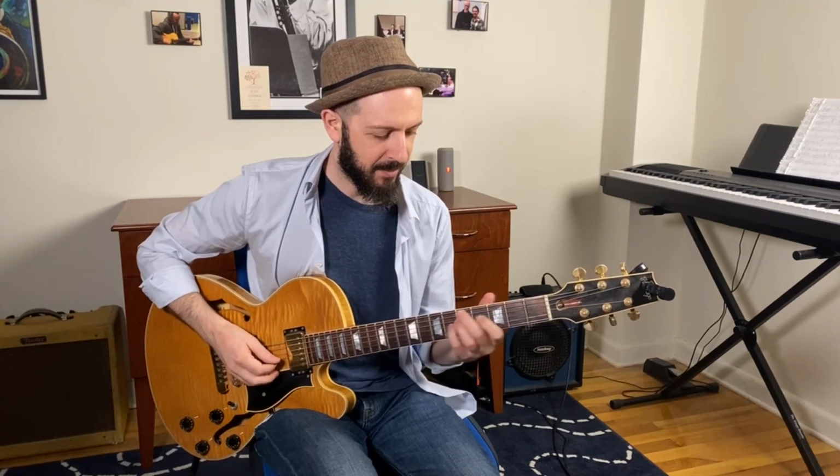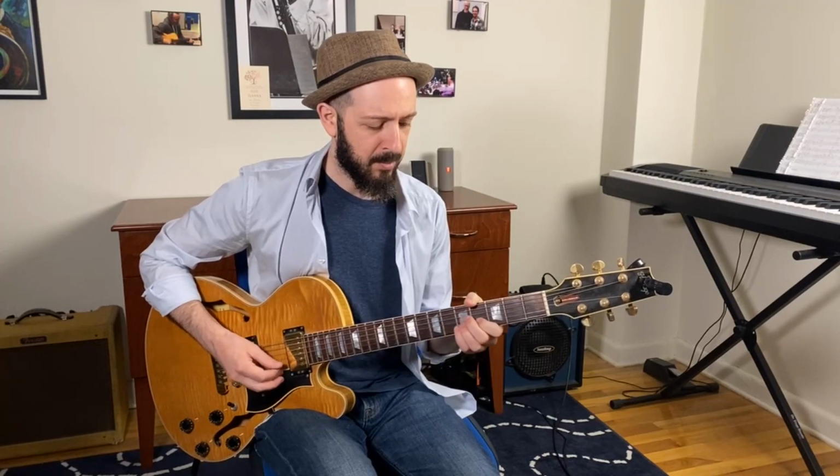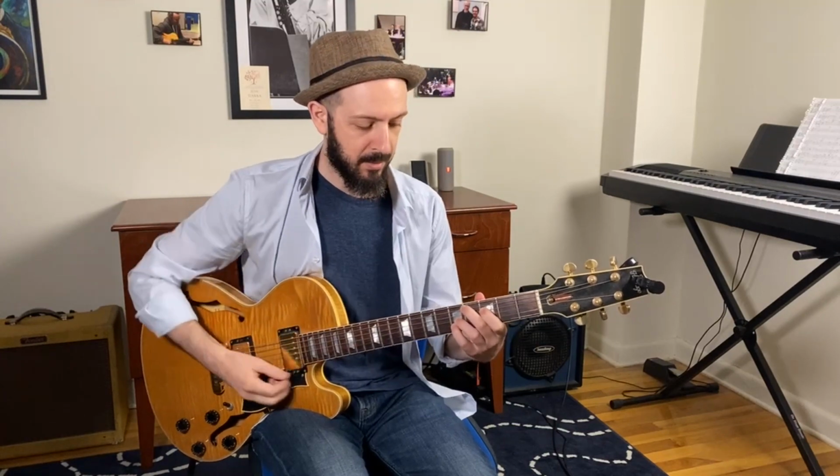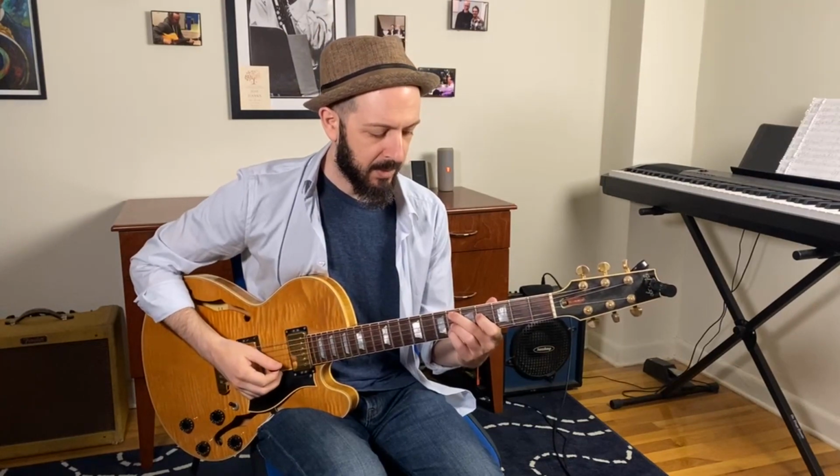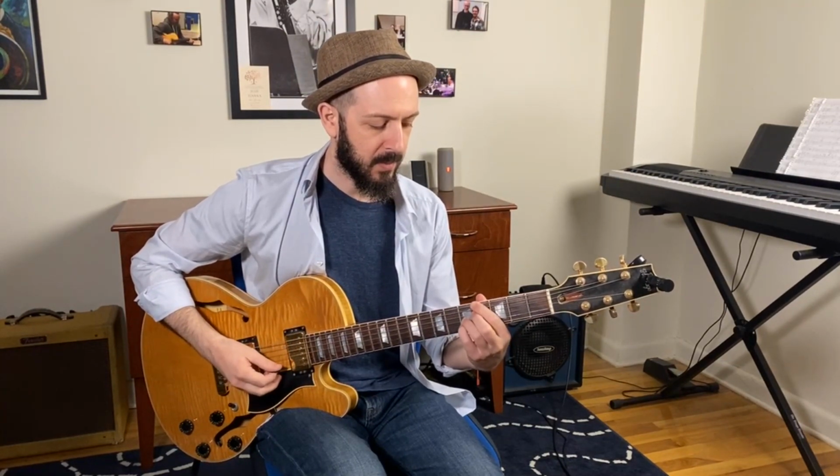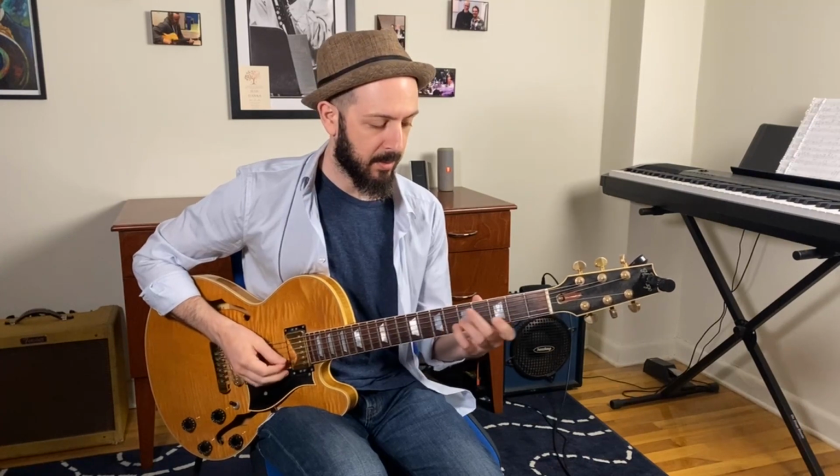Right? 2, 5, 1. If you want to think of it in such simplistic terms here. Major 7, sharp 11, sharp 9. I'm resolving. I moved to the 4 chord, to D flat major. E flat, A flat 7, D flat major 7. There's a sharp 9 up on top. There's the sharp 11.